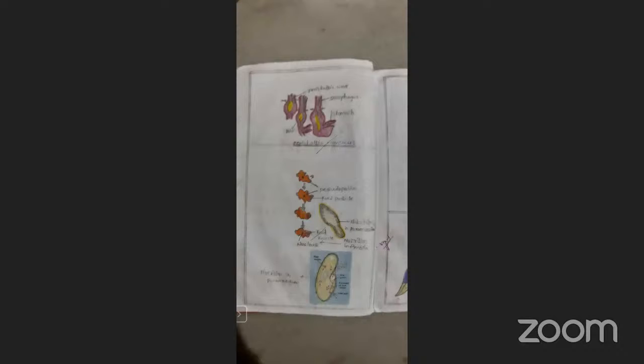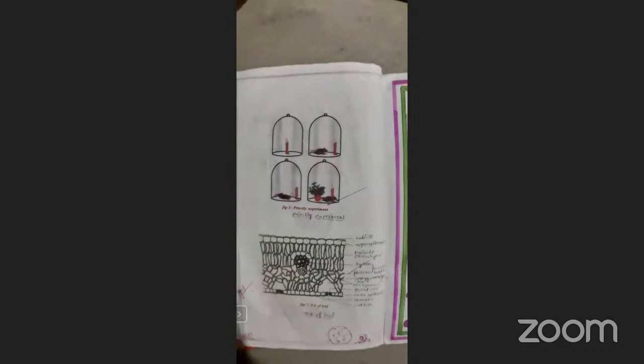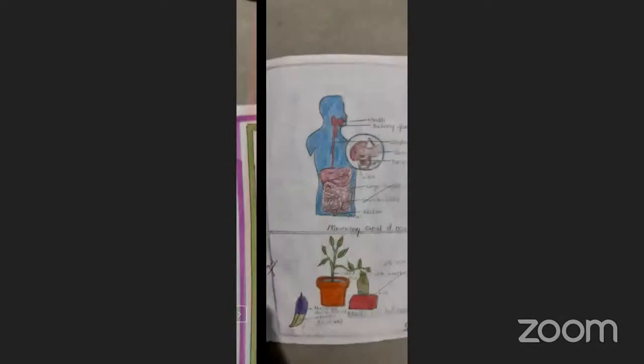Okay, next paramecium, elementary canal of man. Okay, and some activities also. Okay, also leaf experiment, Priestley's experiment, and a TS of a leaf. So like that you have to draw the diagrams.